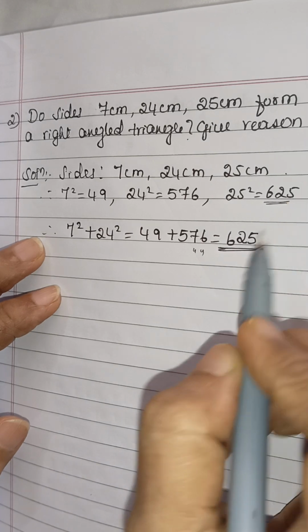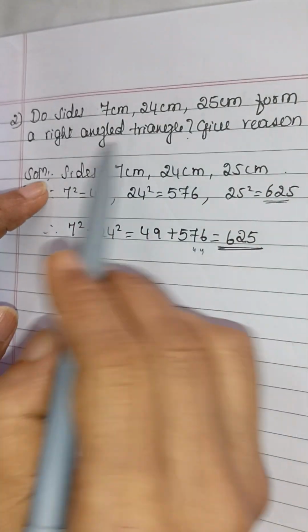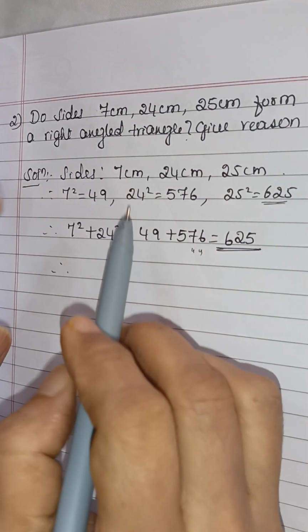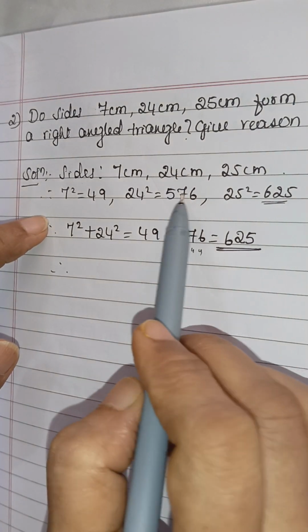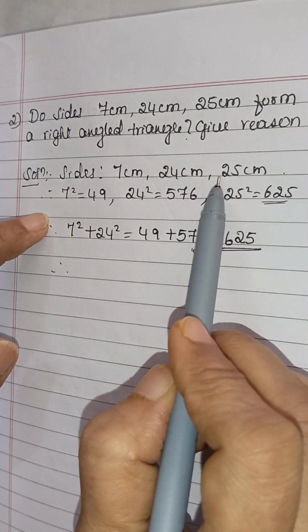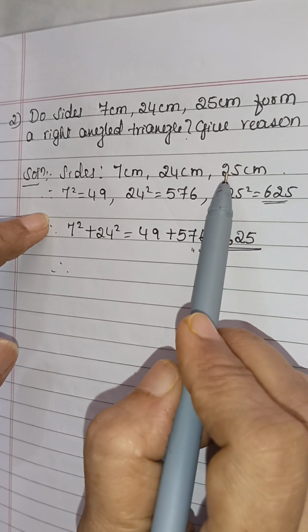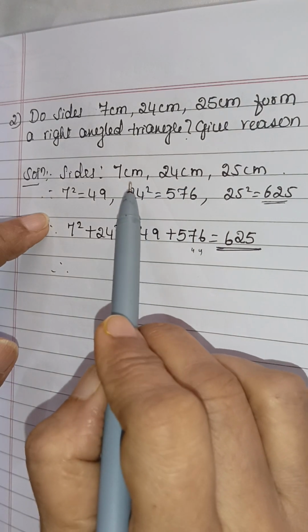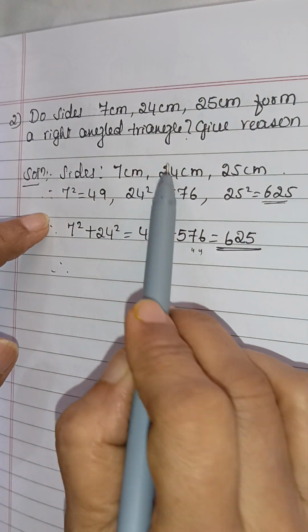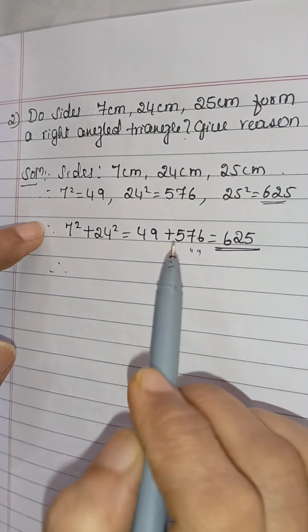So do the sides form a right angle triangle? Yes, because the square of the largest side, 25 cm, is equal to the sum of the squares of the remaining two sides. So this makes a right angle triangle.